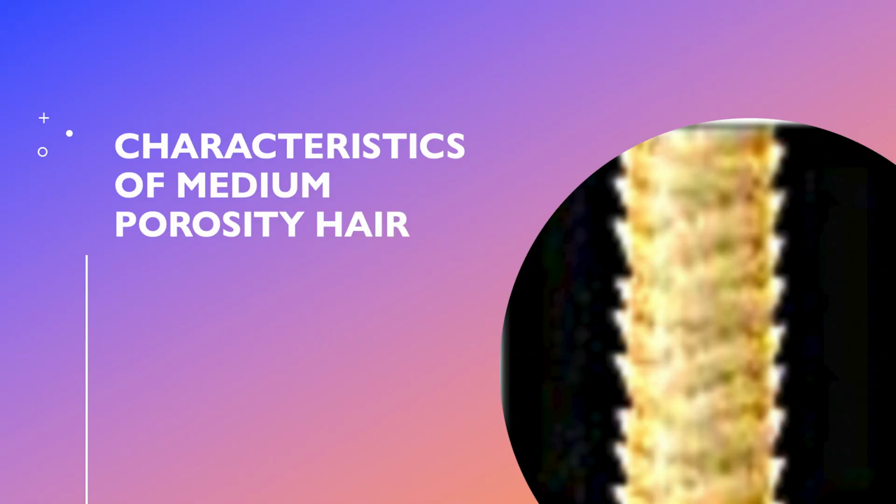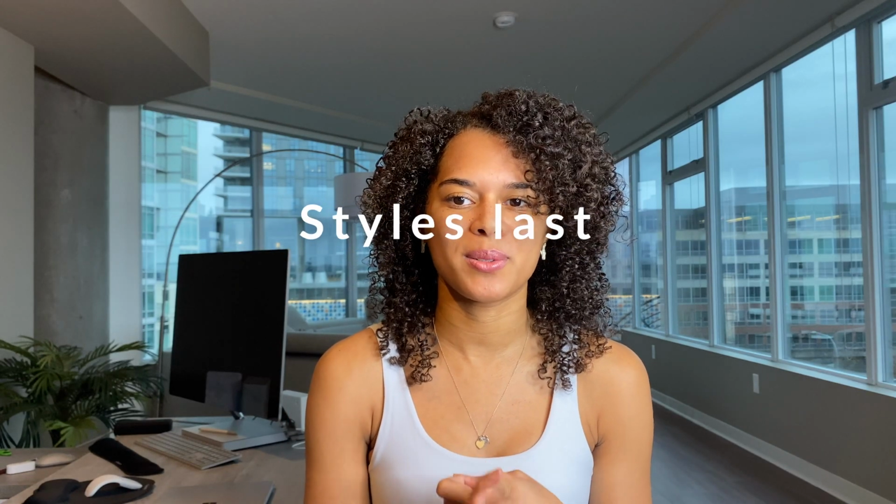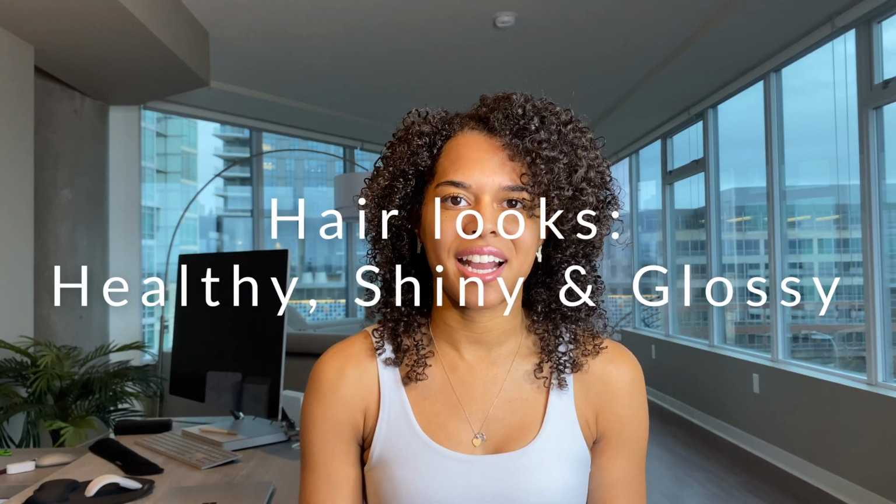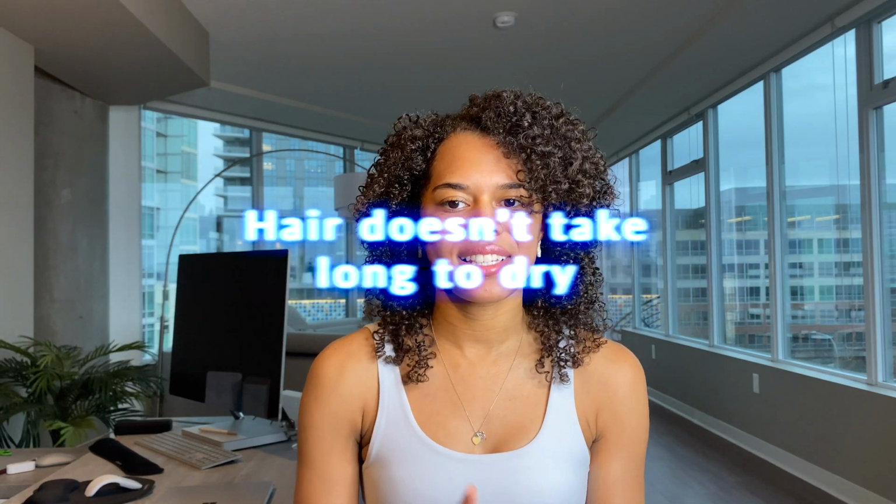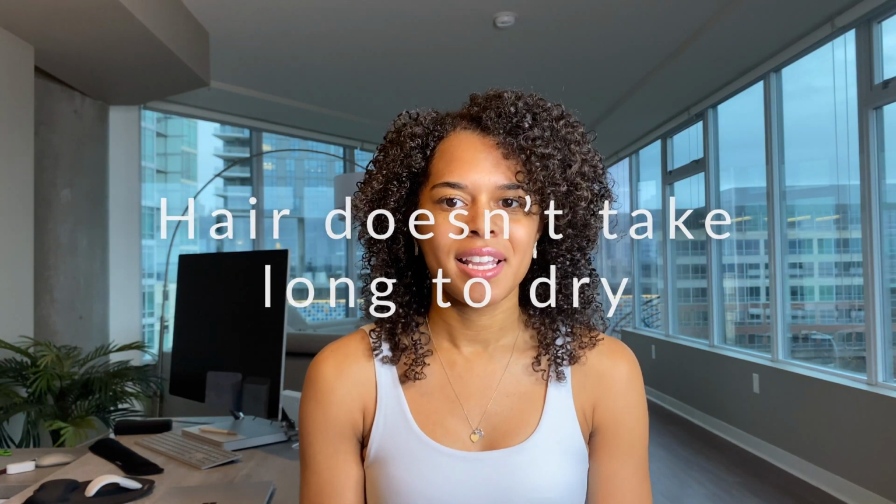So for the characteristics of medium porosity hair, your hair is easy to style and can hold styles for a good length of time. Your hair takes color well. Your hair tends to look healthy, shiny, and glossy, and it doesn't take too long for your hair to dry. So like I said, my hair I don't think takes too long to dry. When I style my hair, if I am keeping it in a scarf overnight, it lasts for about 5 days. So I think that is a good length of time.